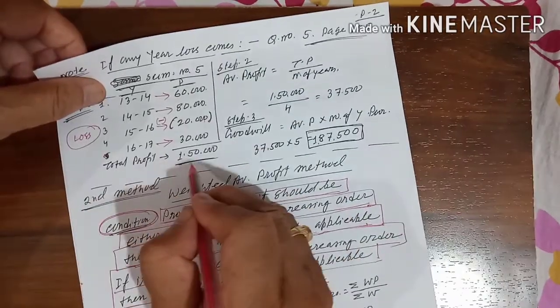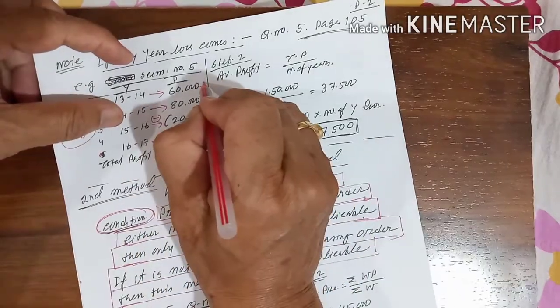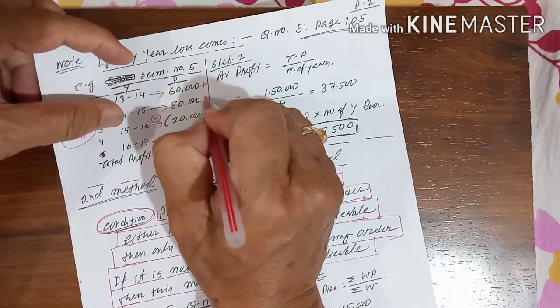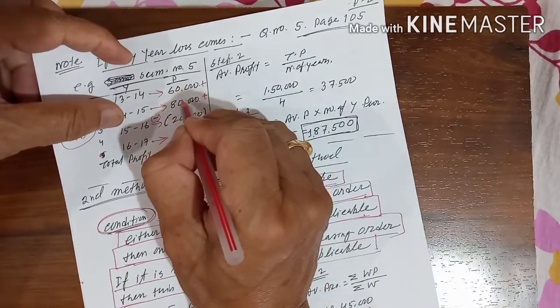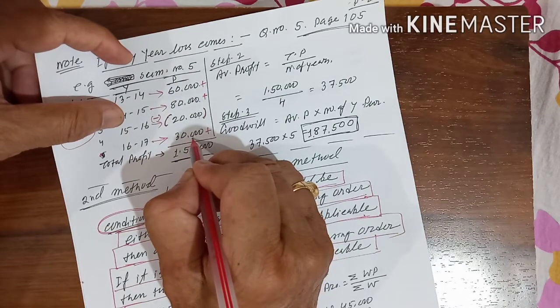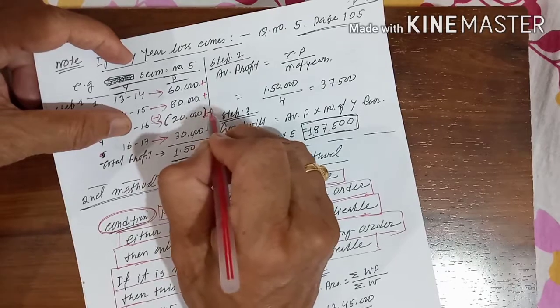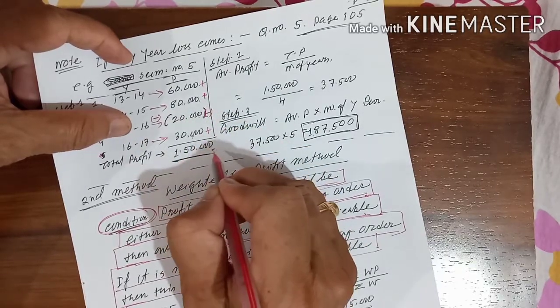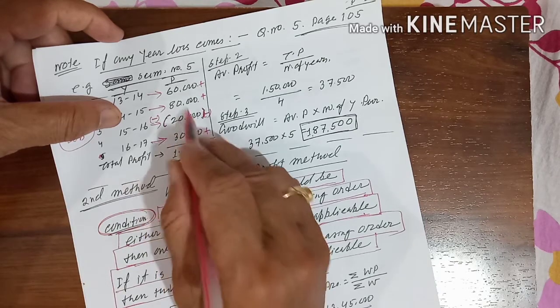If you add these 4, what will you do? First you have to find out the total profit. When you calculate the total profit, you add all this profit, this plus this plus this. So 60 plus 80, 140 plus 30, which is 170, and this you have to minus 20, which is 1,50,000. So if a loss comes, this loss will be deducted from your total.